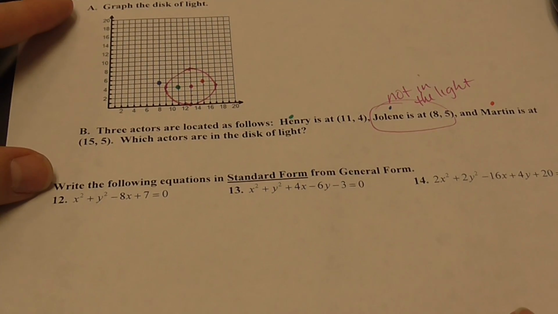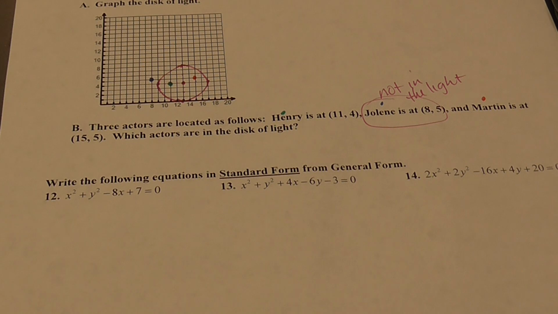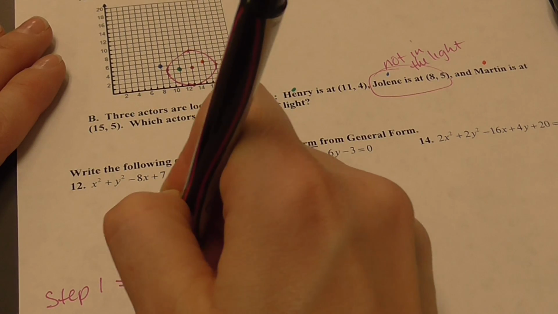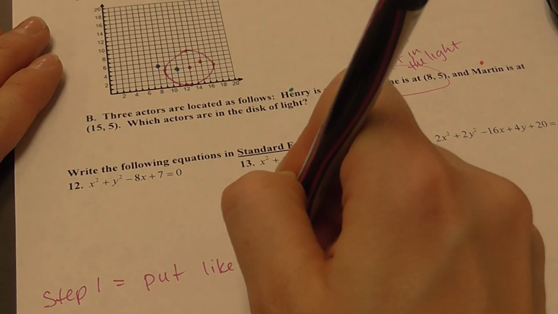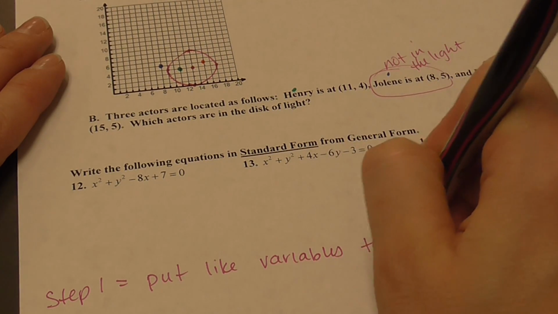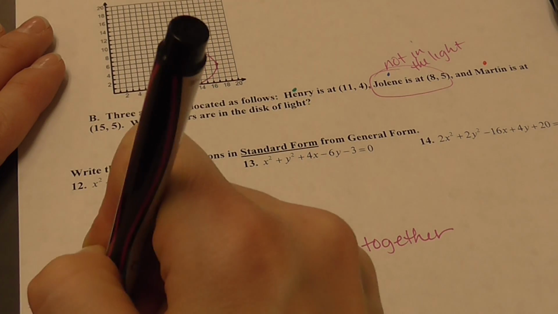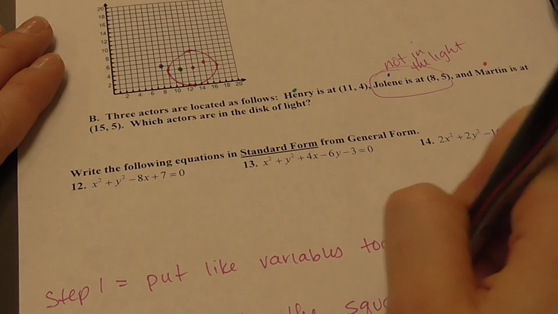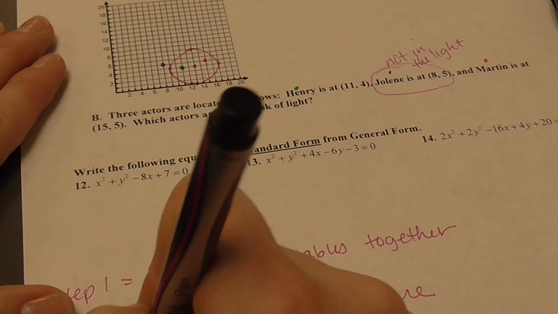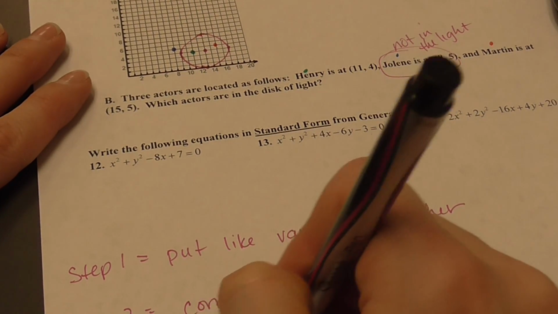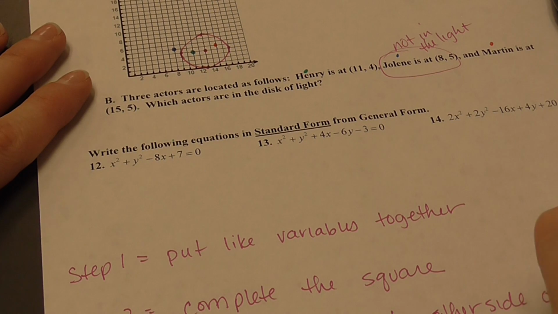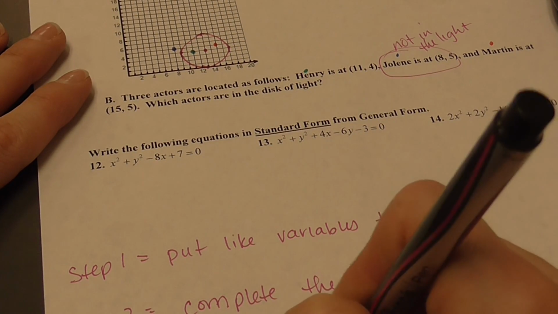Alright, write the following in standard form from general form. So I told some of you this is where we have to use our completing the square, which we do. So step 1, put like variables together. Step 2, complete the square. Then step 3, move numbers to the other side of the equal sign through addition or subtraction.